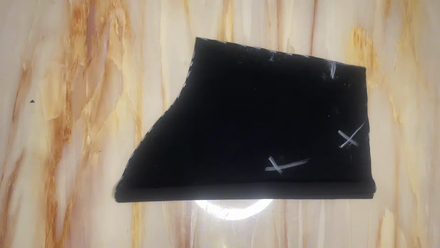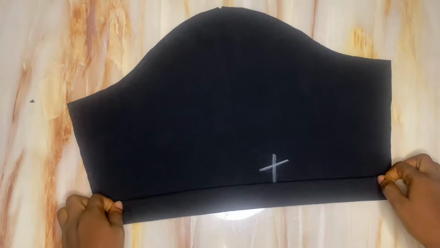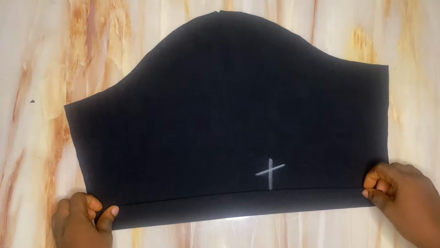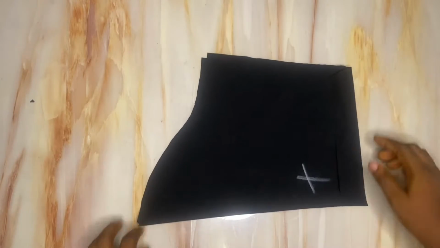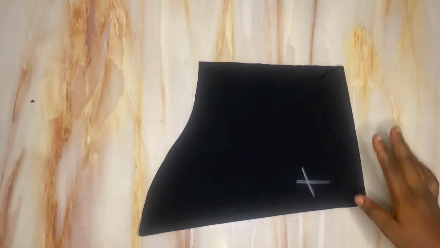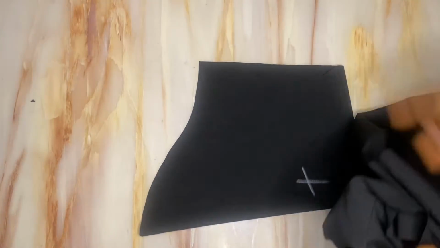So I've lifted off the pattern, and as you can see, I've indicated the wrong sides of the sleeve. For me, I want to make use of the hemming gum. That's why I left 2 inches at the hem. So I'll fold in the 2 inches like this, and then fold in half an inch with the hemming gum in between, and then iron.